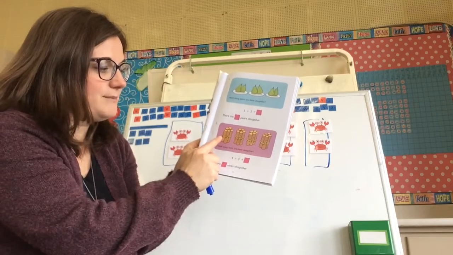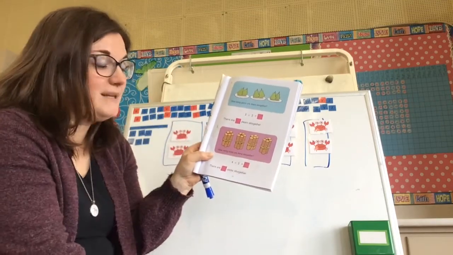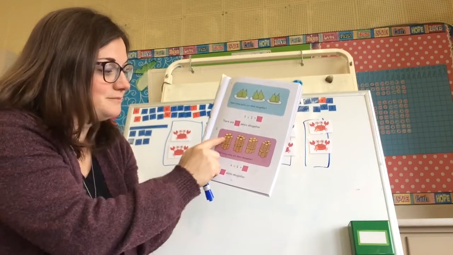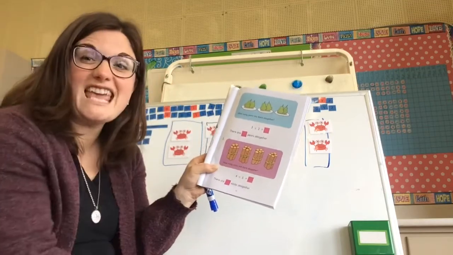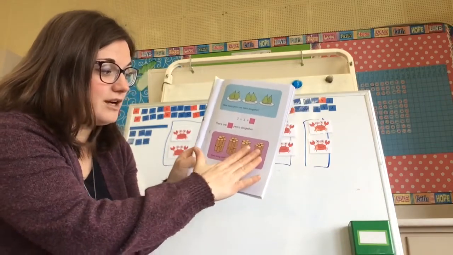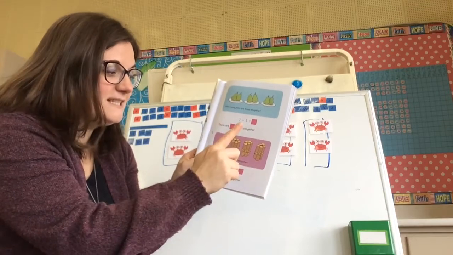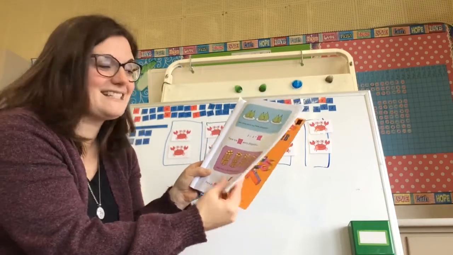Now we've got some bundles of sticks down here. Now, how many bundles do we have? 4 bundles. And how many sticks are in each bundle? 5. Again, we're counting by 5s here. So we can count by 5s and go along our bundles. 5, 10, 15, 20. There are 20 sticks altogether.